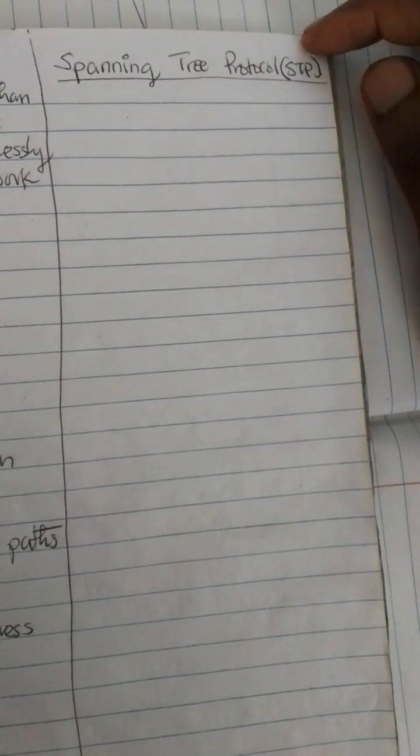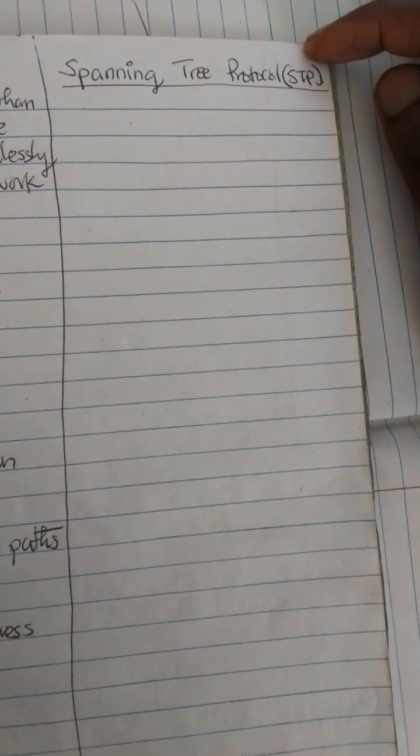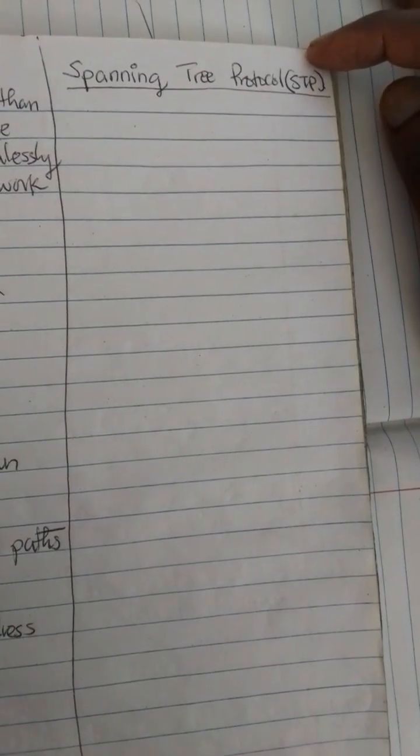Spanning tree protocol. The spanning tree protocol is one that's going to help us get rid of redundancies in the network, or get rid of loops in the network. One thing to know about the spanning tree protocol is that it works on the second layer of the OSI model. This is where it's going to run from.